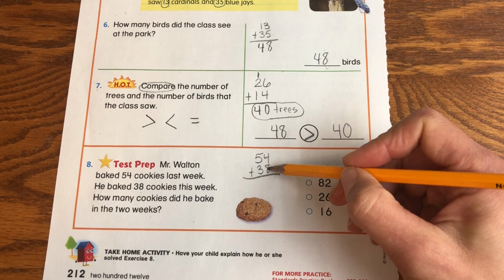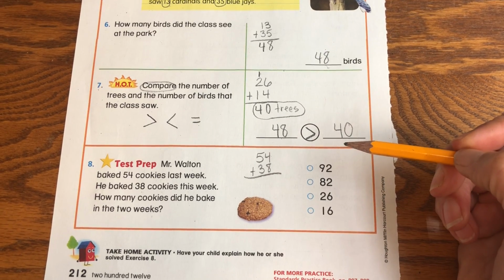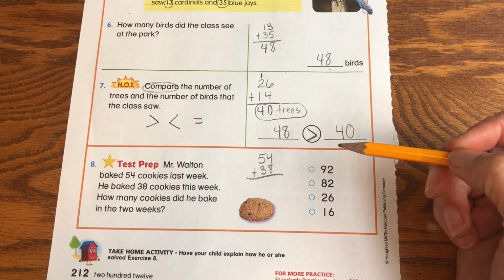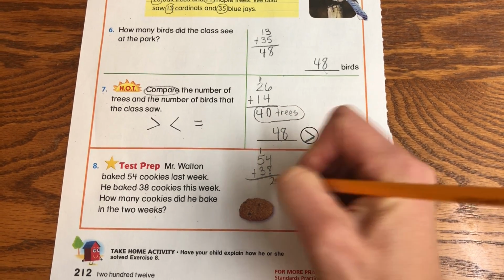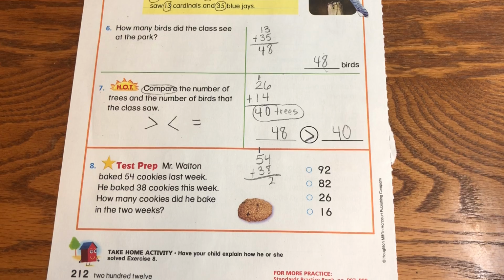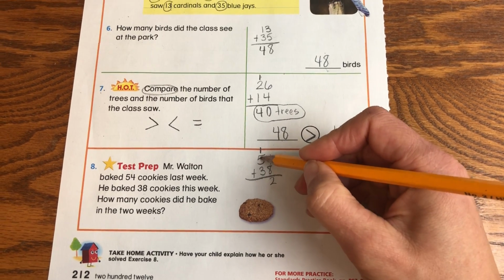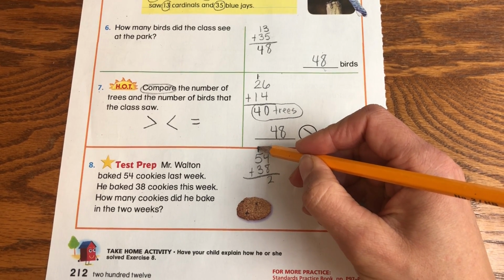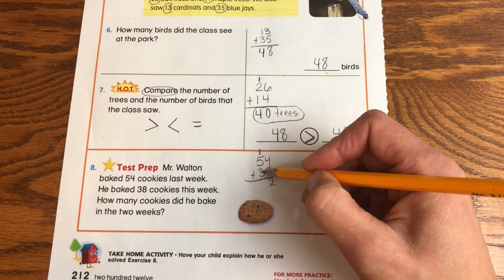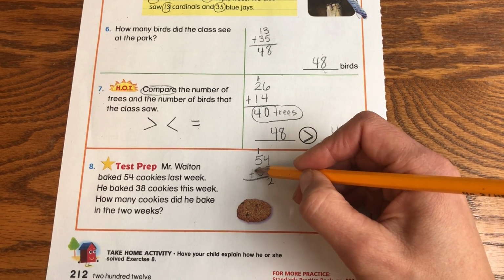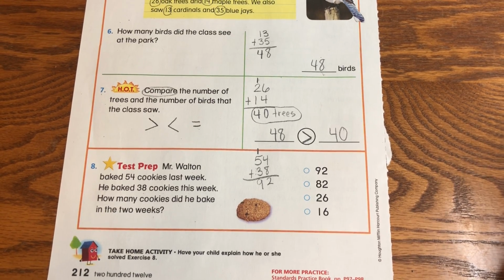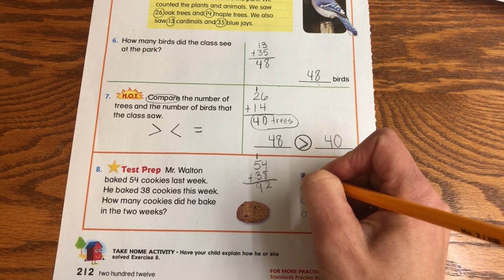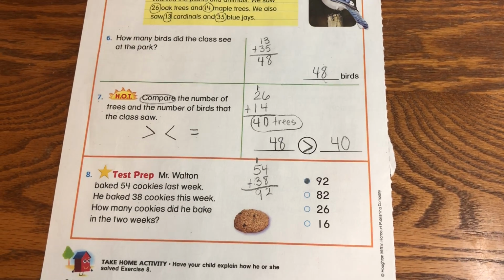Let's add the ones. What's 8 plus 4? It's 12. Carry the 1, drop the 2 for 12. Now let's add the tens column. What's 5 plus 1? 6. Plus 3 more. 7, 8, 9. 92. He baked 92 cookies in 2 weeks.